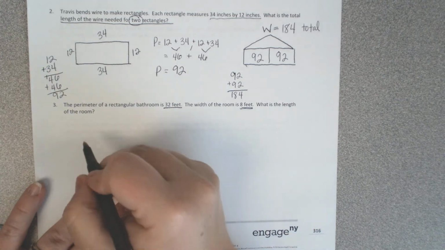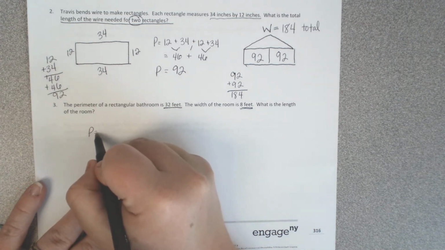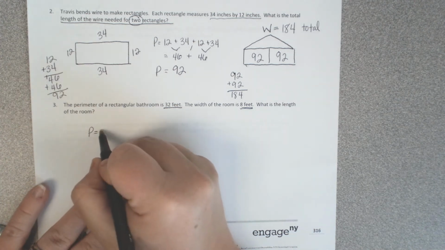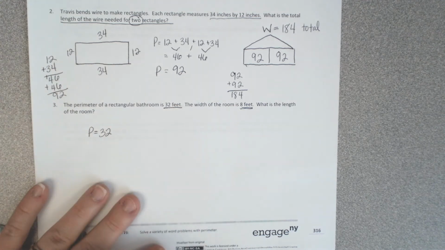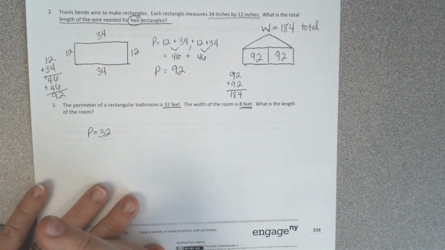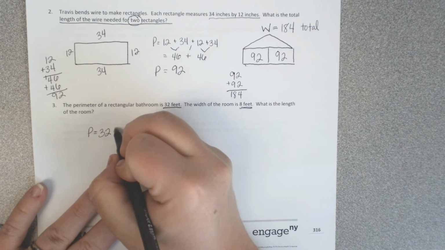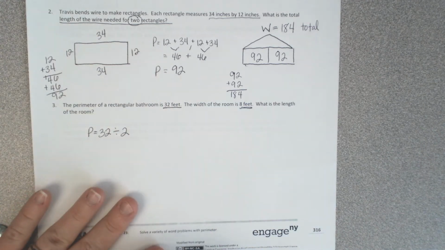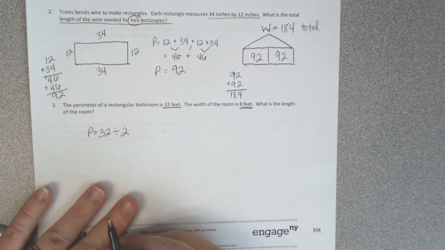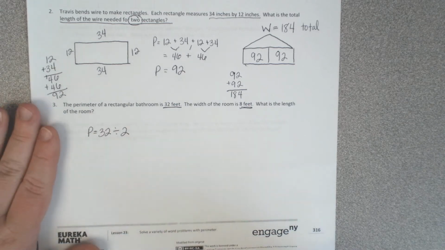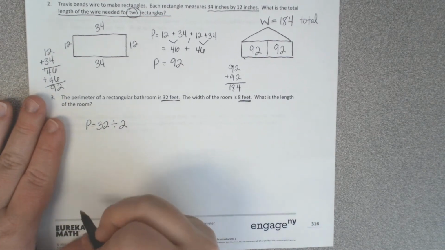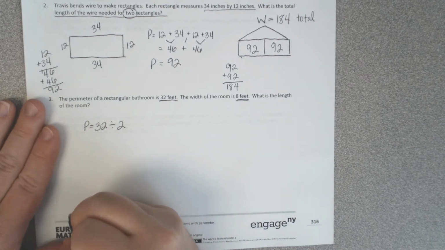By finding this out, I can say perimeter equals 32. So we're just looking for those two sides, so I can divide this by 2. Okay? If you don't know what 32 divided by 2 is, here's an easy way that I did it. I started skip counting by 2s.